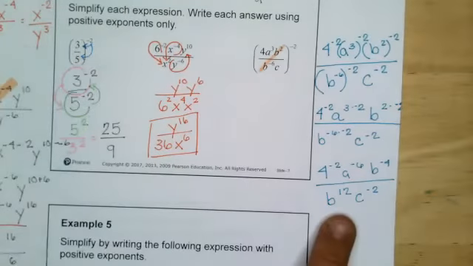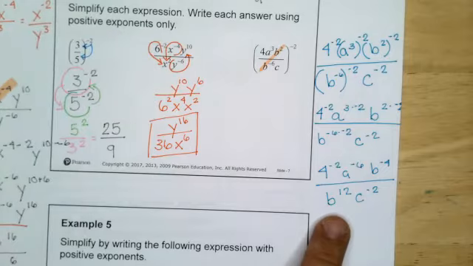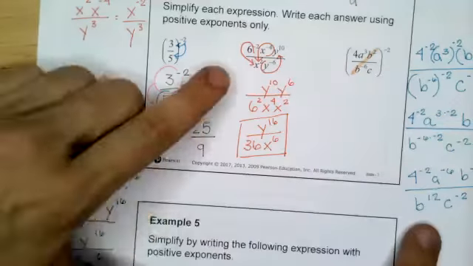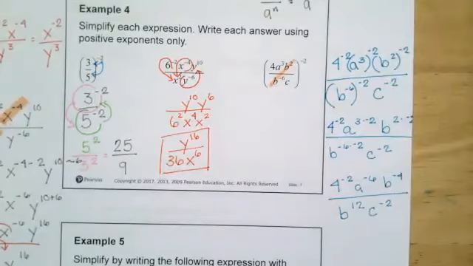Now you are in the same place we were over here, where you can either move them first or you can combine them first. Here we combined them first, here we moved them first. You get the same answer either way. I think it's a little bit easier to combine them because then you have all positive exponents, but whatever you think. And it kind of depends on the situation as well.